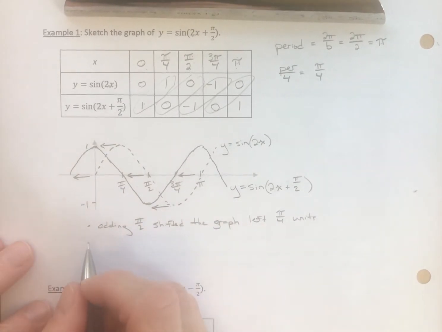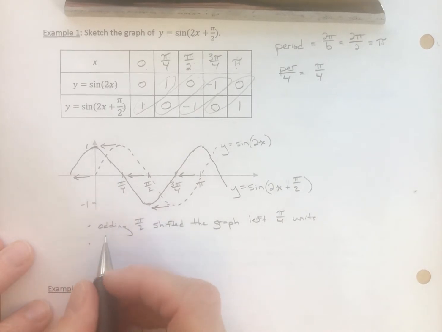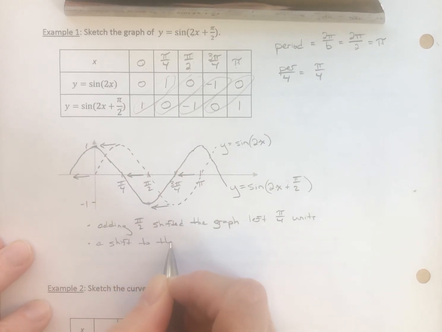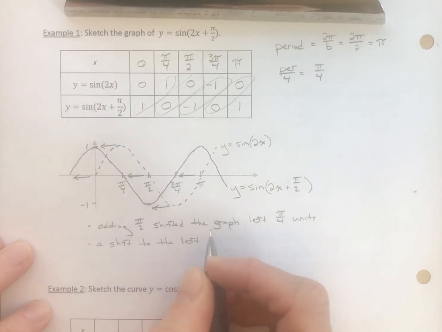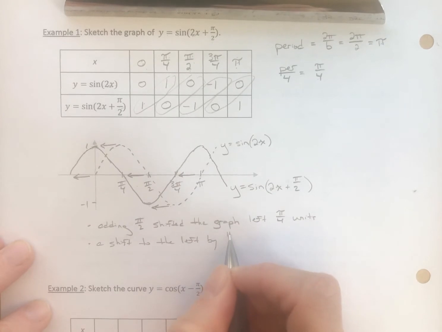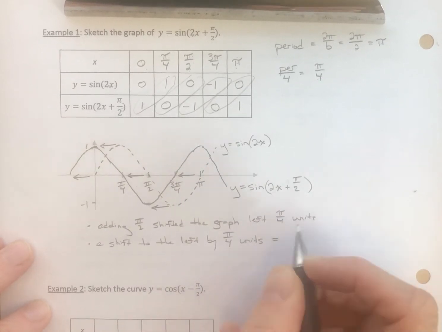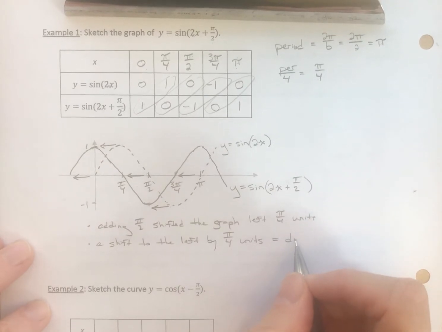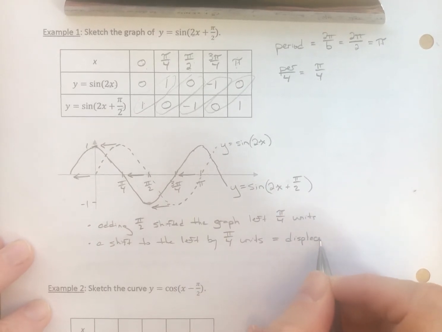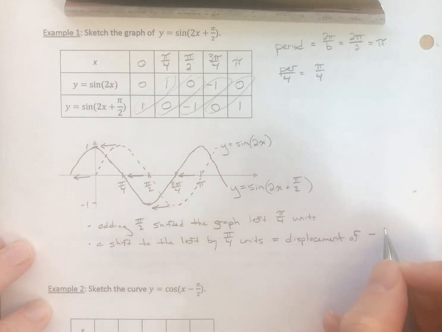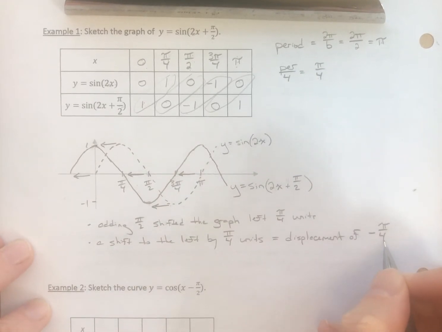Okay, now let's talk about what that means with displacement. Okay, a shift to the left by pi over 4 units is equal to saying it has a displacement of negative pi over 4.